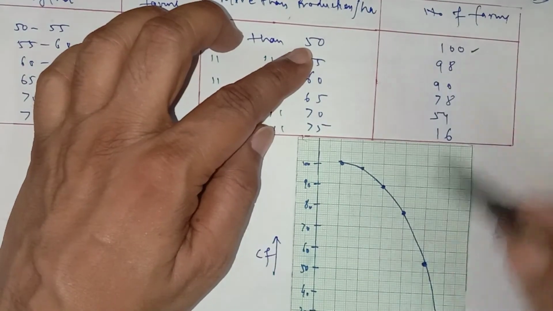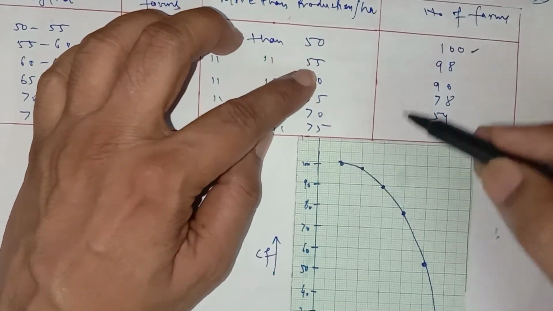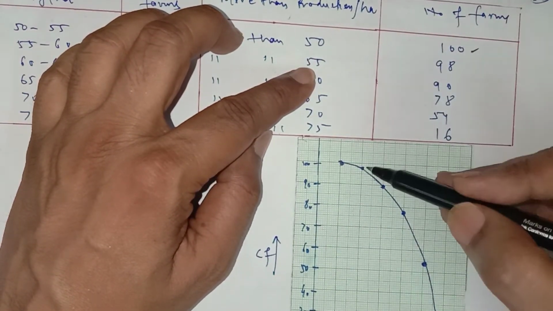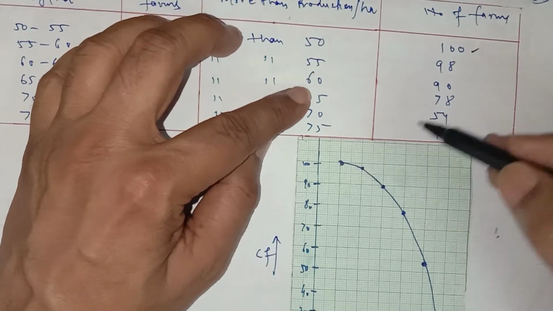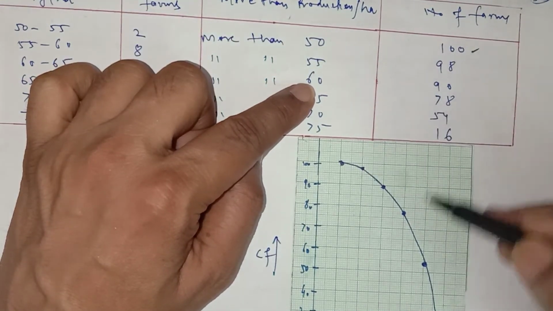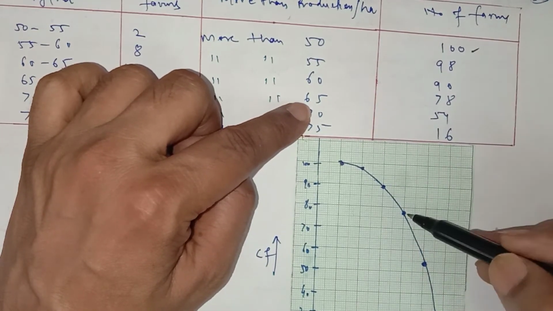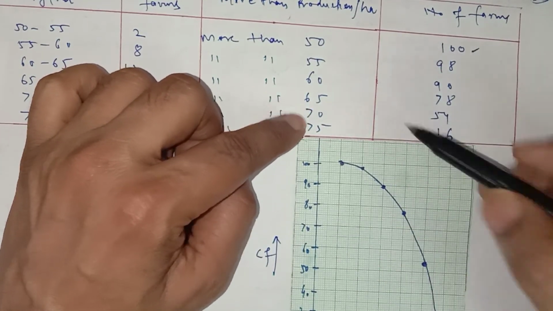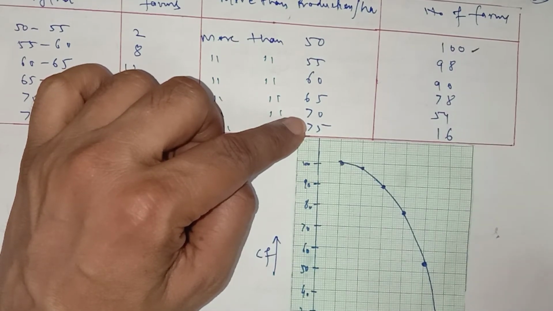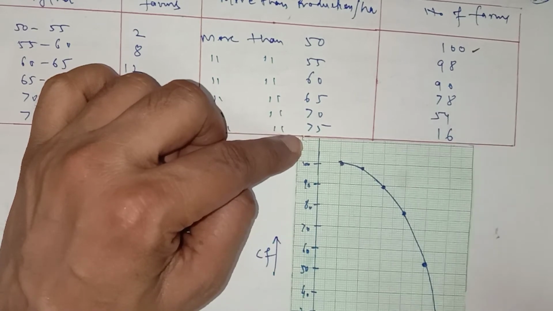For 50, it is 100. For 55, it is 98. You draw these on the graph paper. For 60, it is 90. For 65, it is 78. See it on the graph paper. For 70, it is 54. And for 75, it is 16.